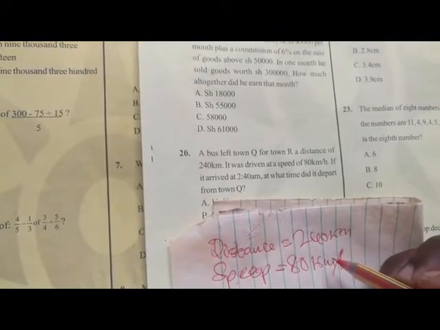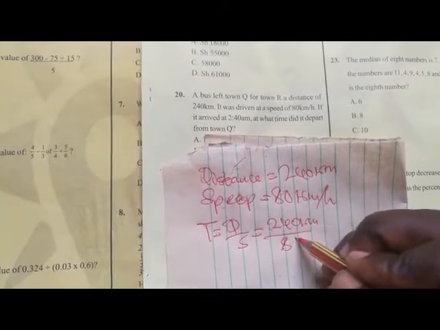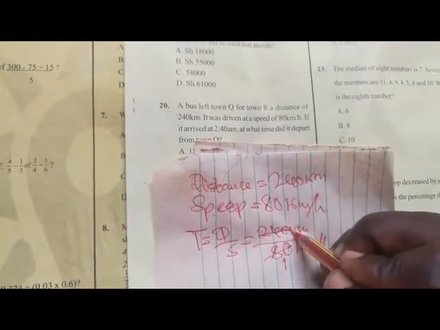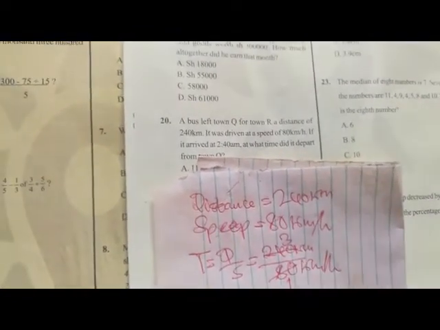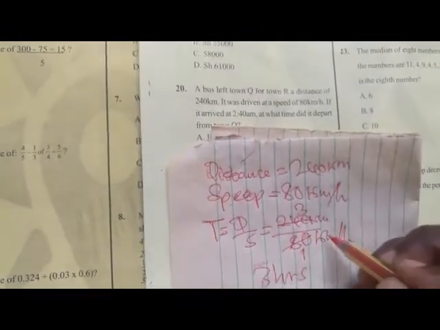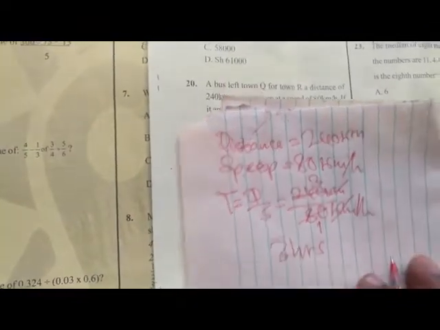Therefore, time is given by distance over speed, which is 240 kilometers over 80 kilometers per hour. 240 divided by 80 is 3. Therefore, this will give us 3 hours because the kilometers cancel.